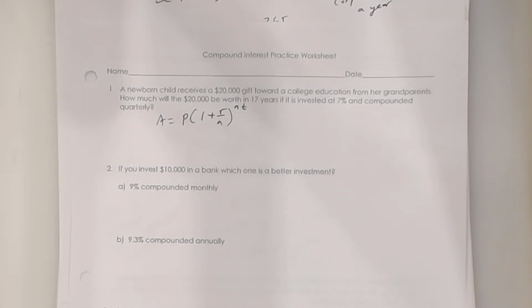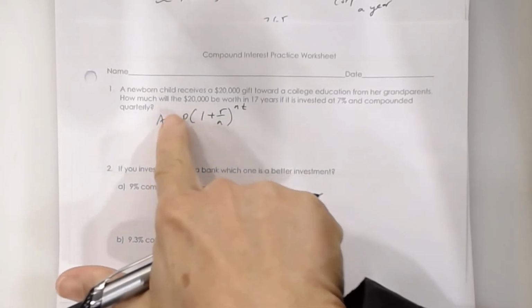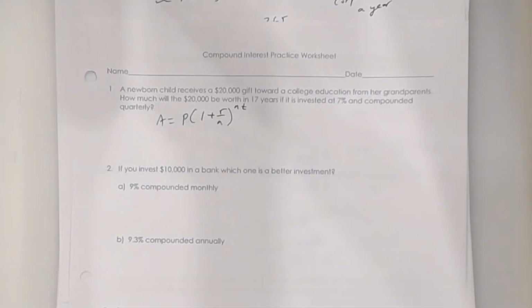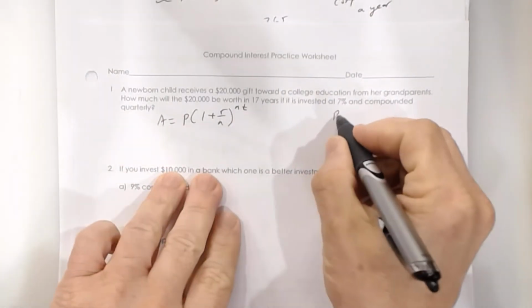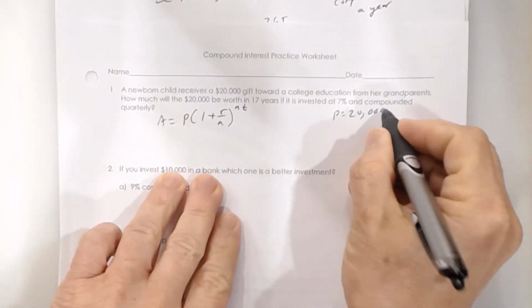So right off to the side, write what those values will be for the unknowns. You're trying to find A, right? Yeah, because it says, how much will this $20,000 be worth? So what amount will that $20,000 become? What does that $20,000 represent? P, the original amount, the initial amount invested. So P is $20,000.